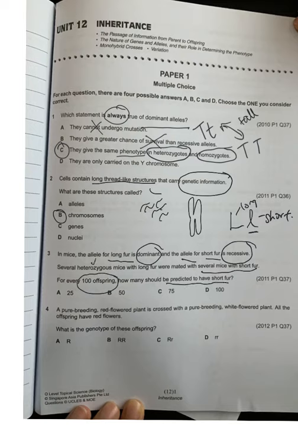So now we are crossing heterozygous, big L small l, with a short fur, which must be small l, small l. Do your Punnett square and you will see that the ratio is 1:1. So the predicted short fur is 50%. The answer is B, because 50% of 100 is 50.